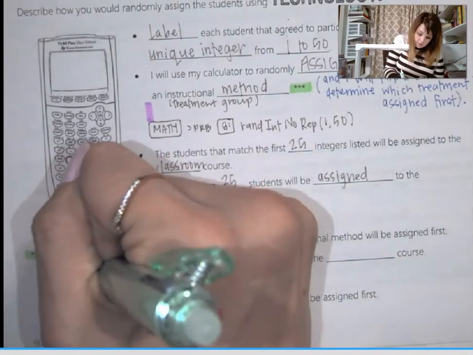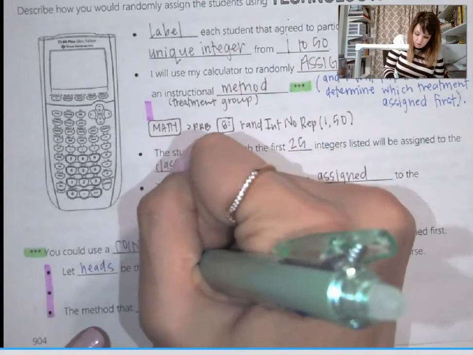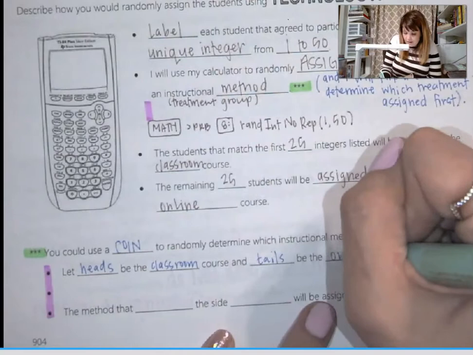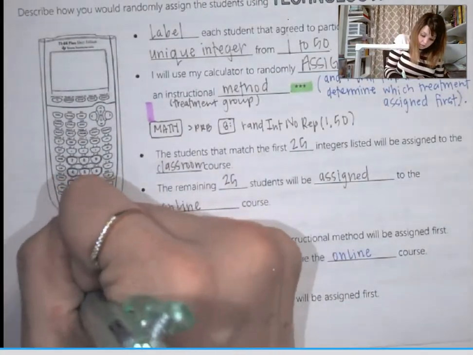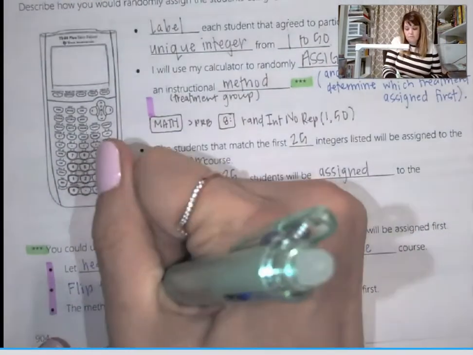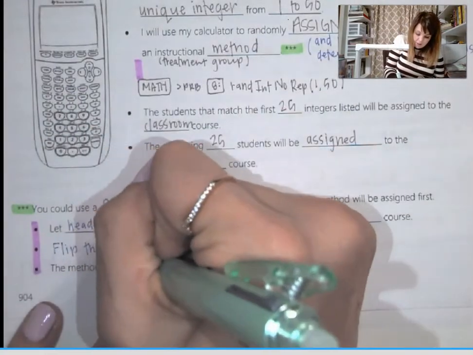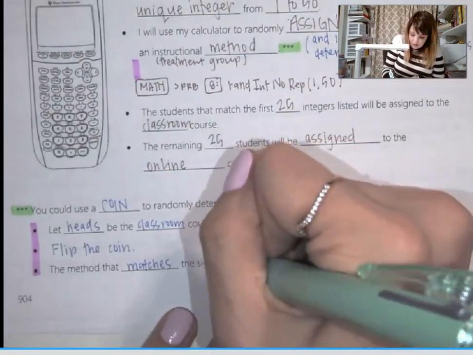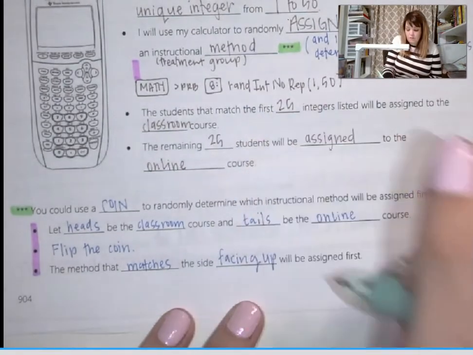Let heads be the classroom course and tails be the online course. Flip the coin. The method that matches the side facing up will be assigned first.